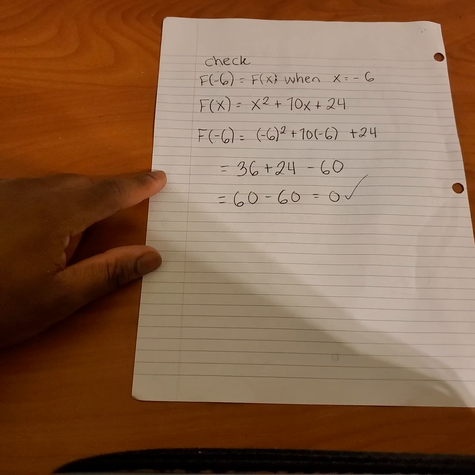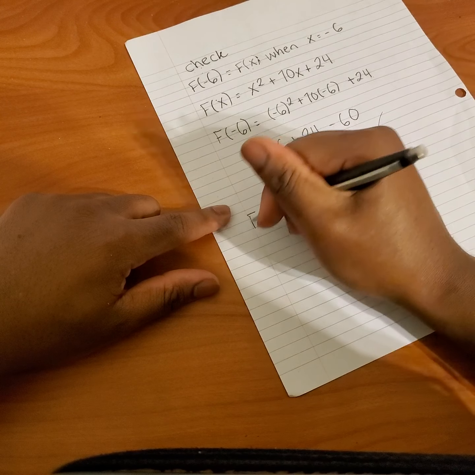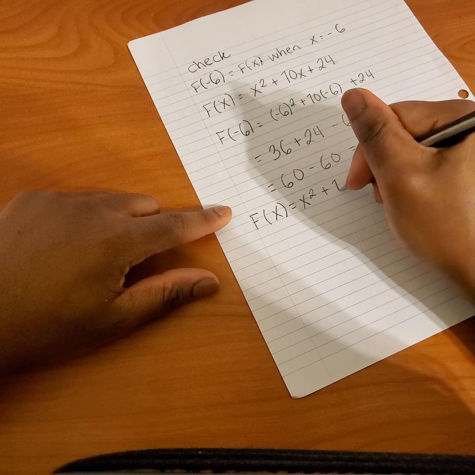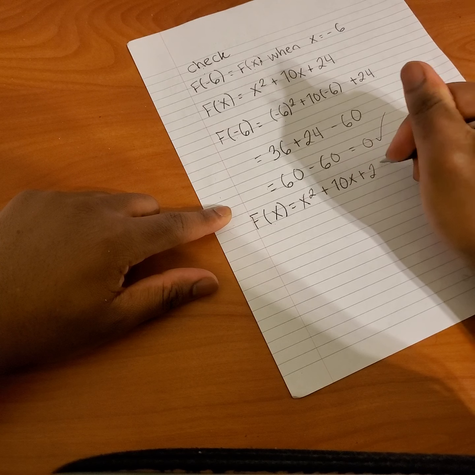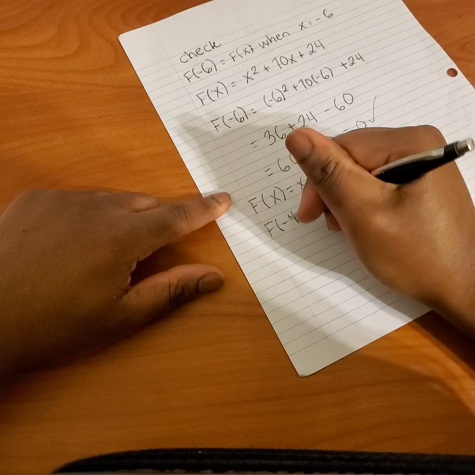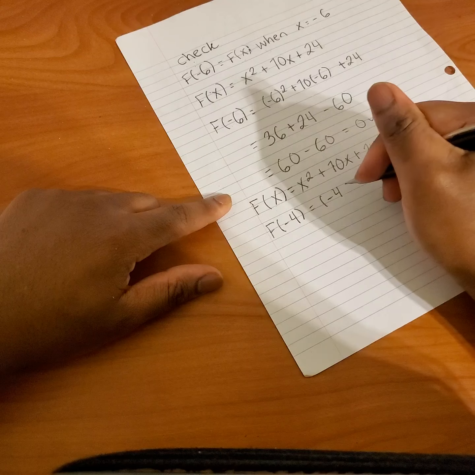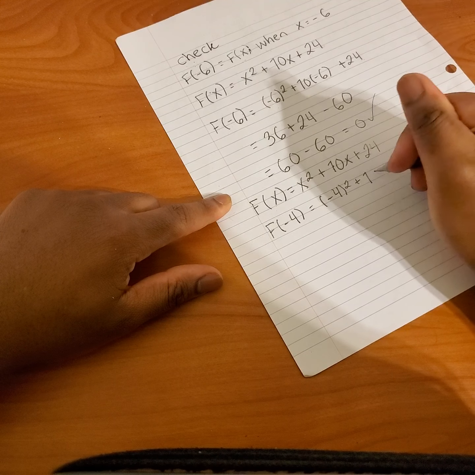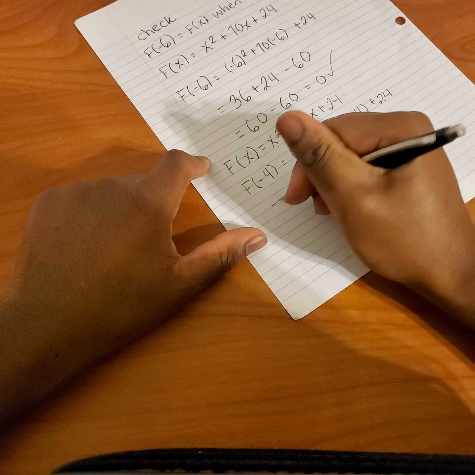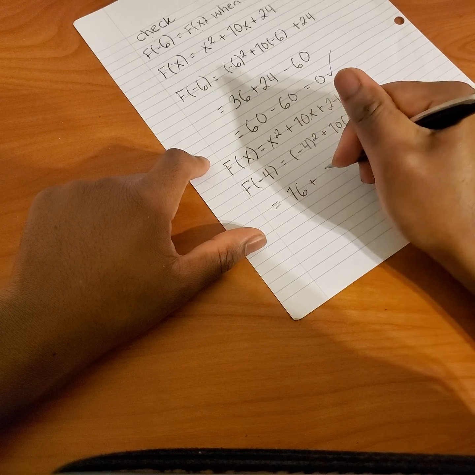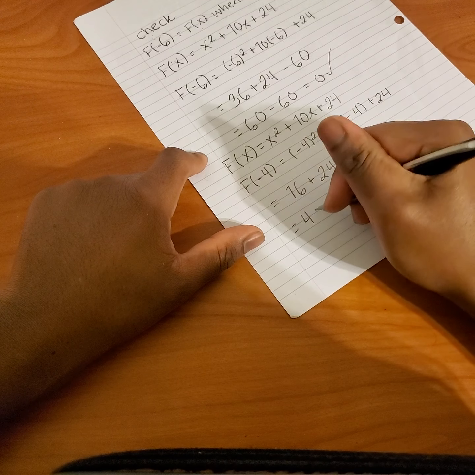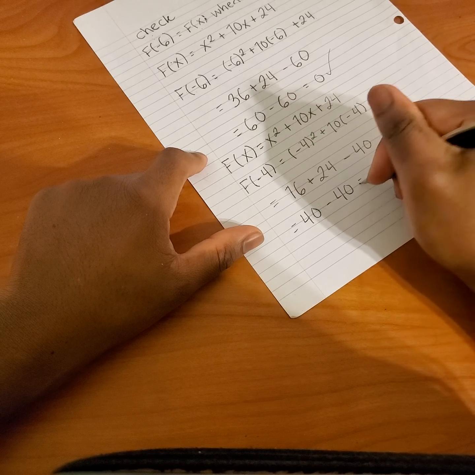The second one we want to check is x equals negative 4. So again, f of x is equal to x squared plus 10x plus 24, which means f of negative 4 will be equal to negative 4 squared plus 10 times negative 4 plus 24. This will be equal to 16 plus 24 minus 40. This is equal to 40 minus 40, which is equal to 0.